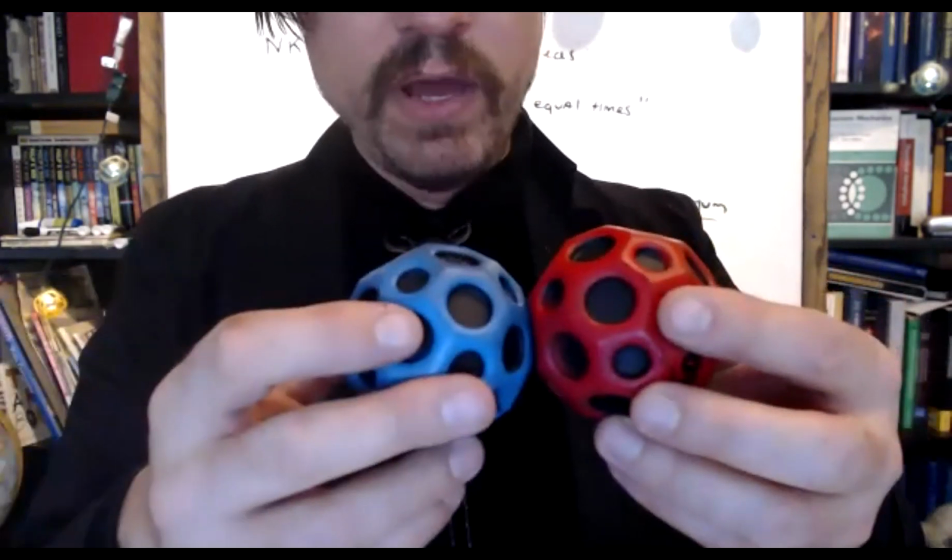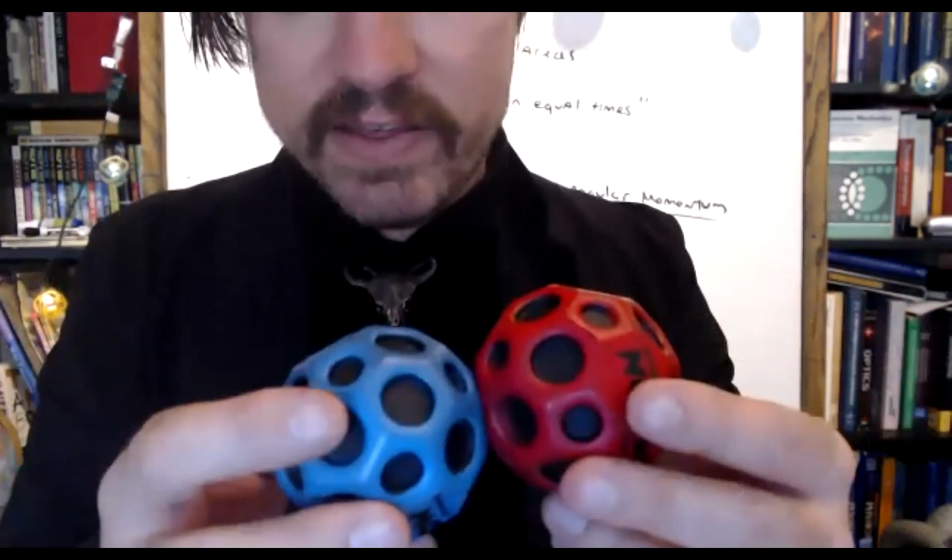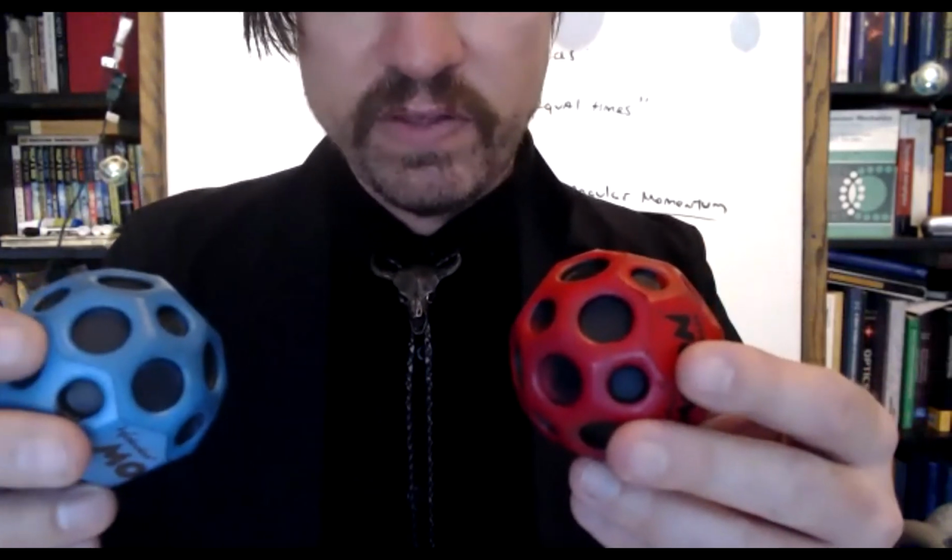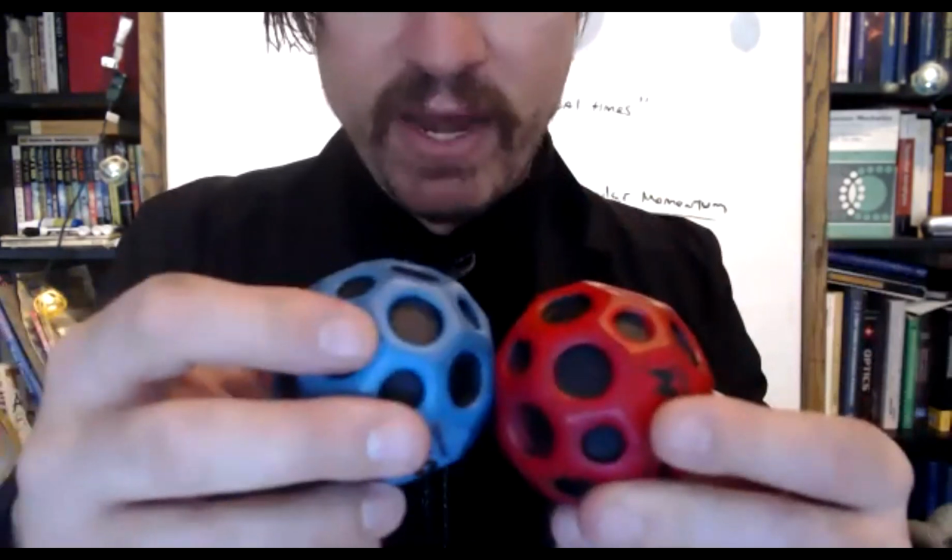So this is why a game of pool works the way it does, because usually your cue ball is close to the same mass as your 8-ball, and when it hits that particle, it stops and the other thing begins to move.